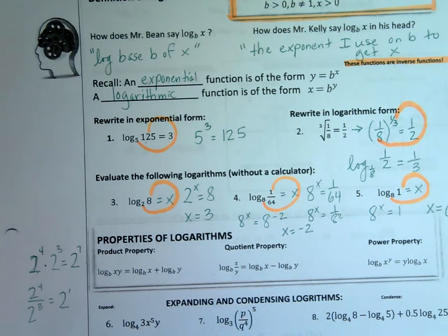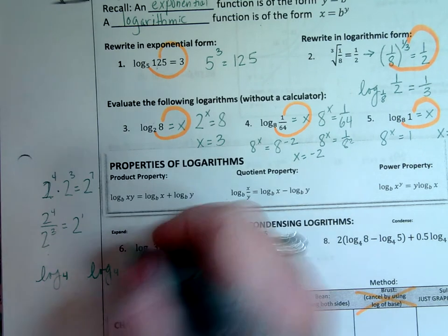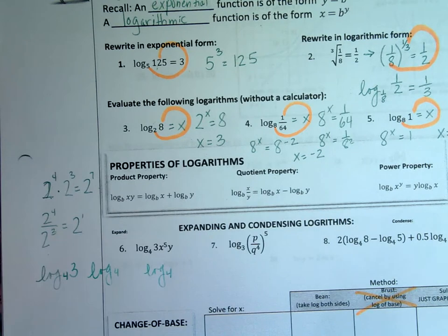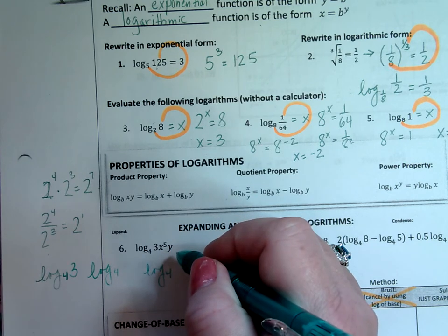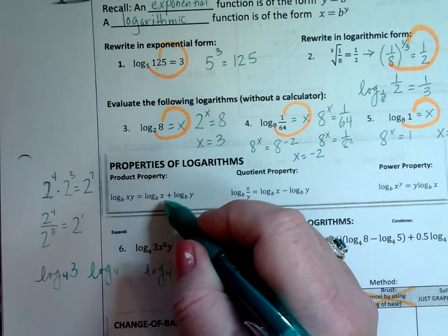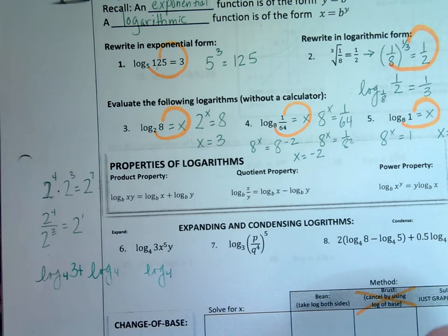Well, the first piece is a 3. Okay, there it is. There's my 3. These are all attached by multiplication. And if they're attached by multiplication, then I know I need a plus sign. X to the 5th, what happens with that power?